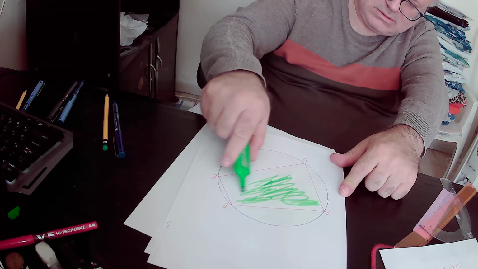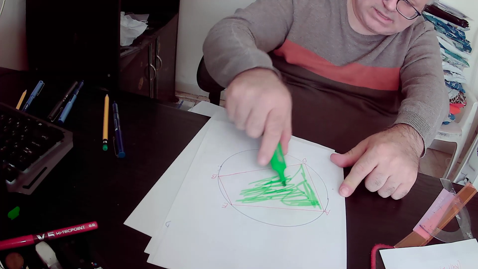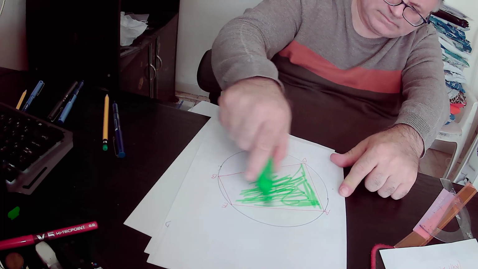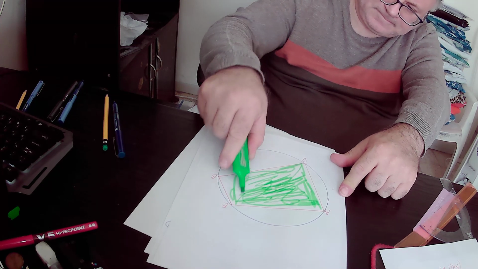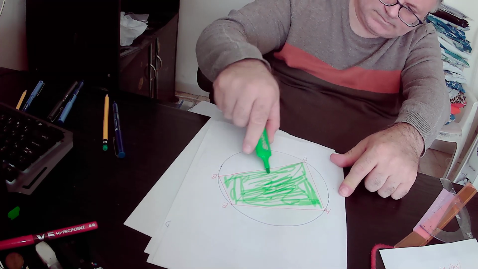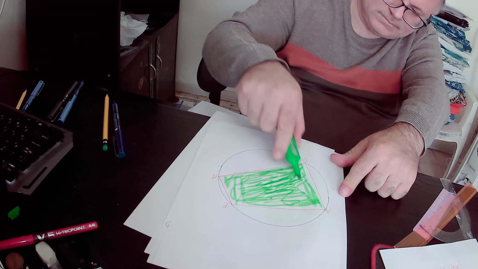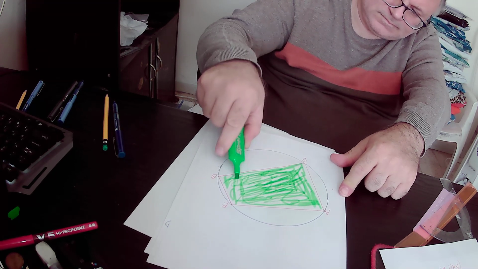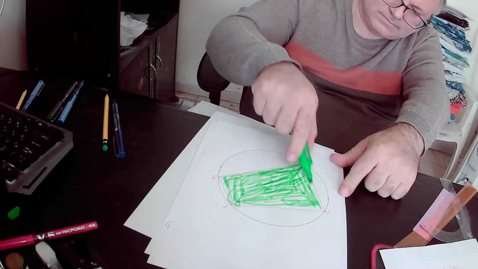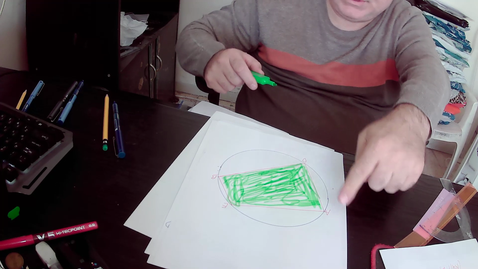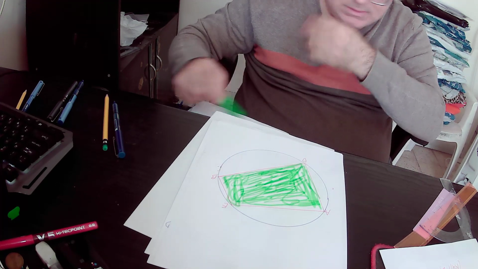So the green quadrilateral is described by the blue circle, and the 4 points A, E, B, and D lie on this blue circle.